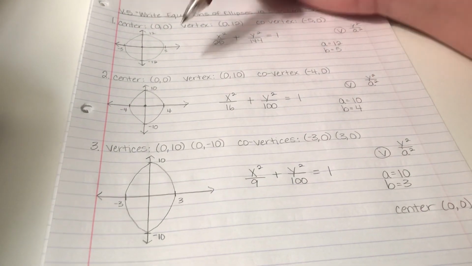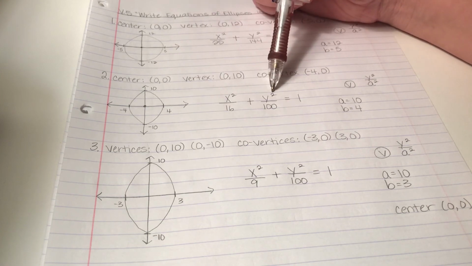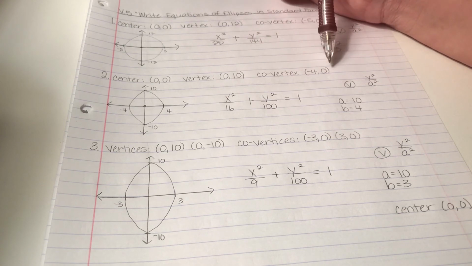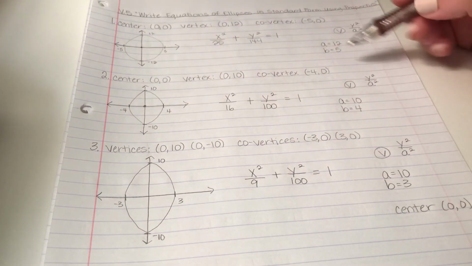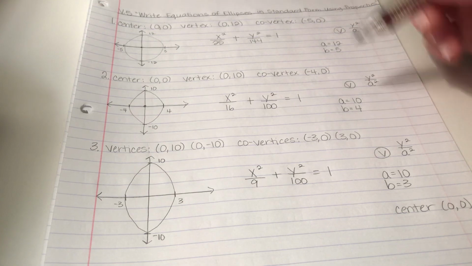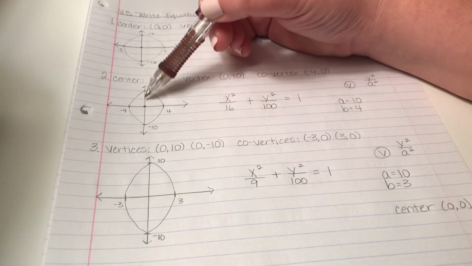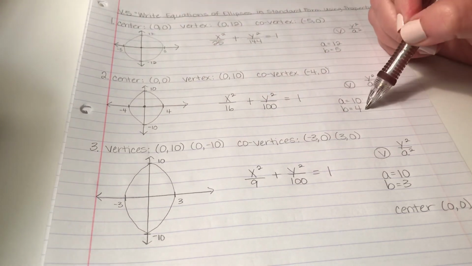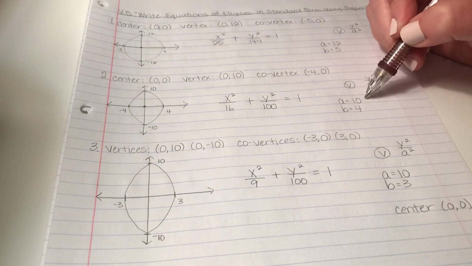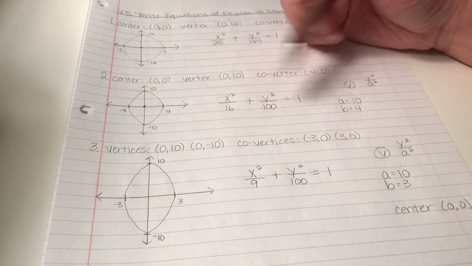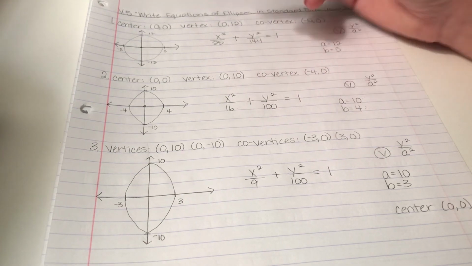All right, number 2, center at 0, 0, so that means x squared and y squared stay the same. I sketch it out with the vertex at 0, 10 and the covertex at -4, 0. Looks like it's vertical, so the a squared value, once we know it, goes under y squared. To determine the a and b, we just measure this value from the center out. So our a is 10 and our b is 4. We square both of those, so 100 and 16 are our two values, and our a squared goes under y squared, and our b squared goes under x squared.